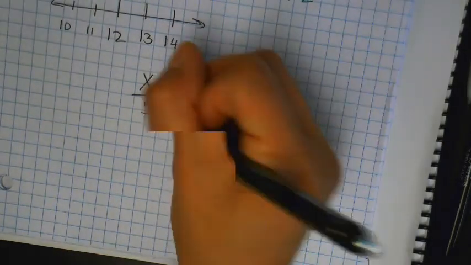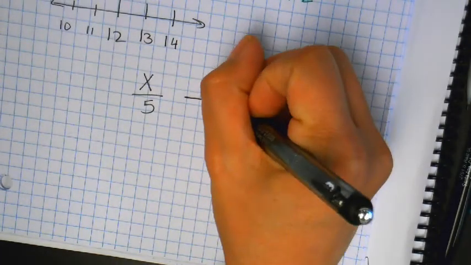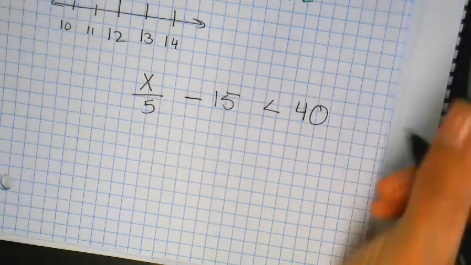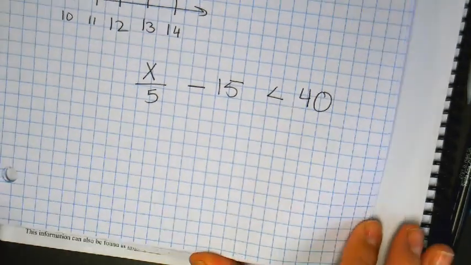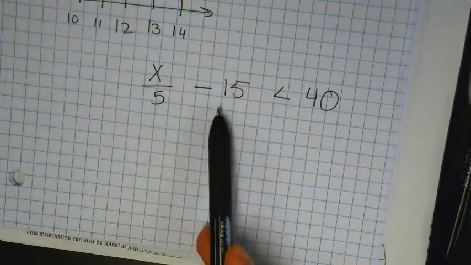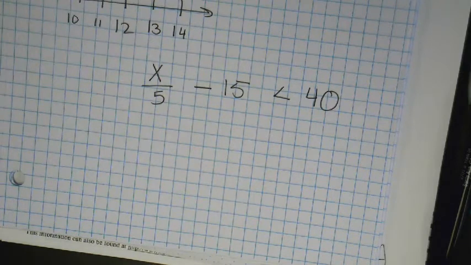5x minus 15 is less than 40. All right. So here's our inequality. We have 5x minus 15 is less than 40. Okay, what's the number that's furthest away from the x on the same side? 15. That's the first number you move.